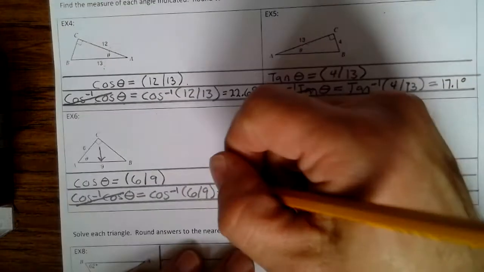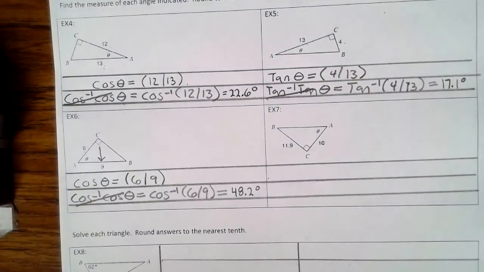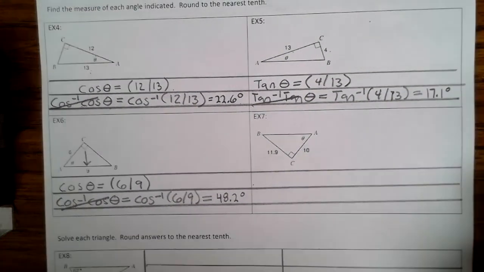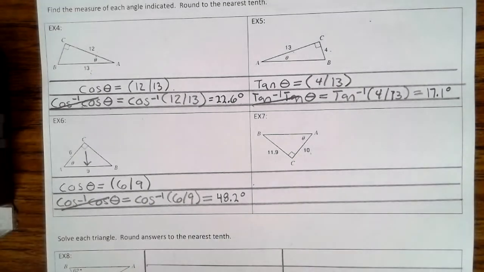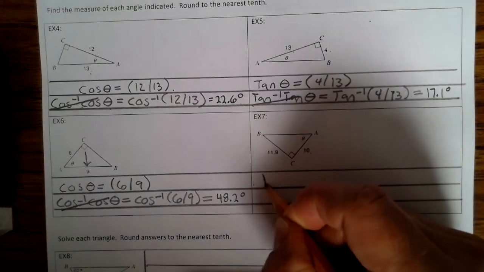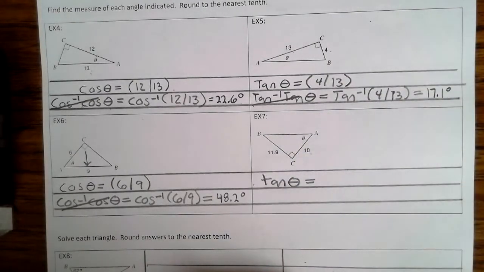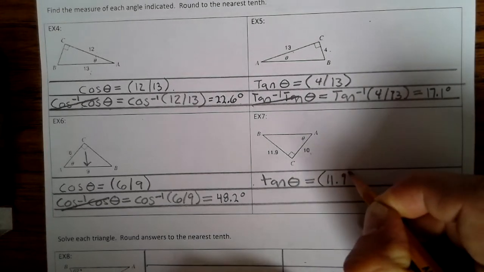Okay, let's take a look at example 7. So it looks like we have adjacent and opposite. So we're using tangent. So tangent of theta is equal to opposite, which is 11.9 divided by 10, and then take tangent inverse of both sides.